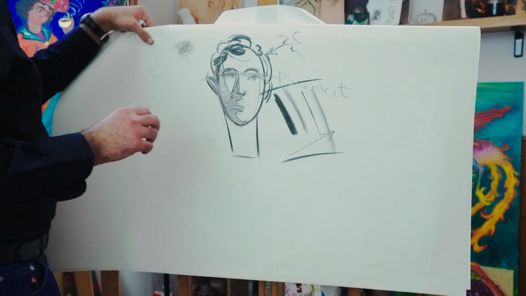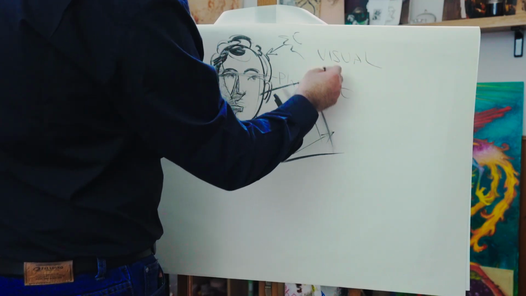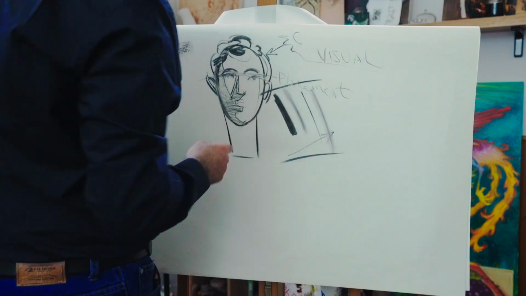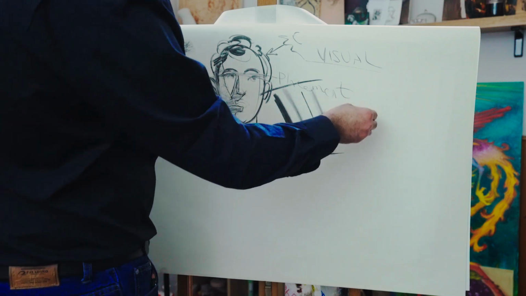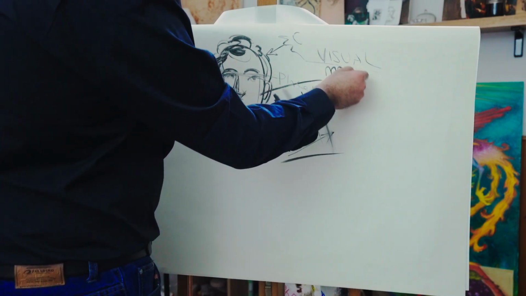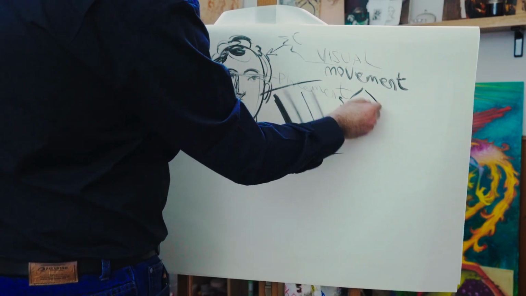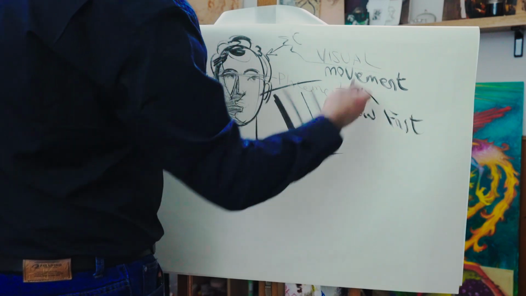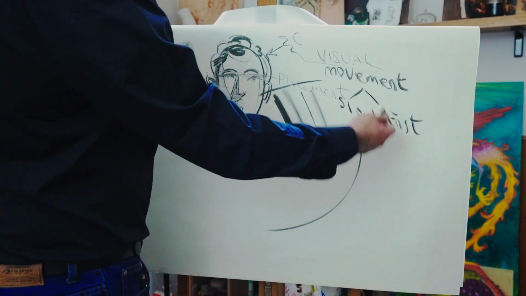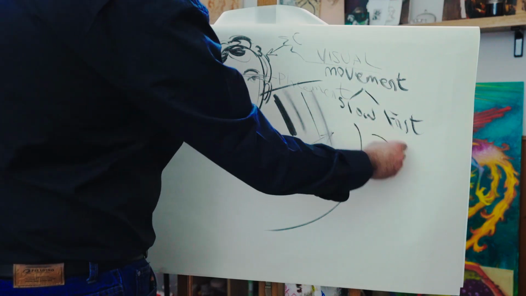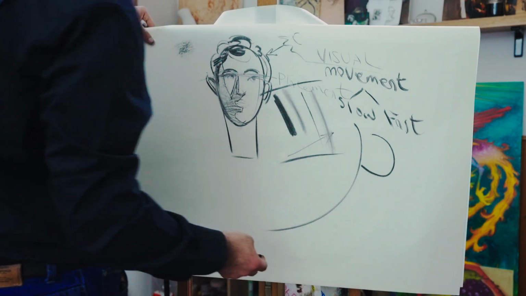There's another aspect to line itself, which is the visual kind of speed, or let's say the visual movement. You can have a slow or a fast visual movement. If you draw a long line like this, you have a really fast visual movement. If you do this, you have a slow visual movement.